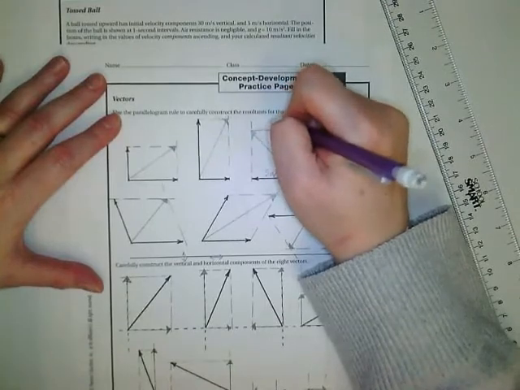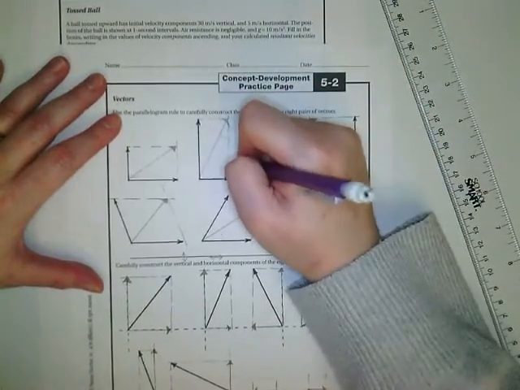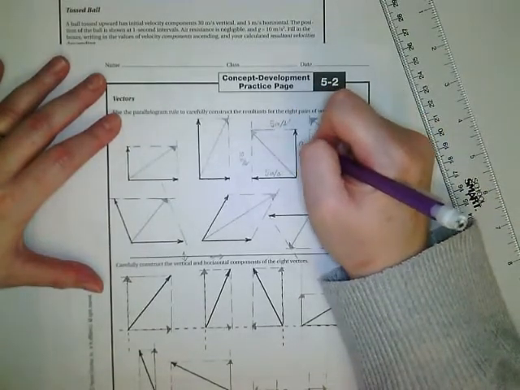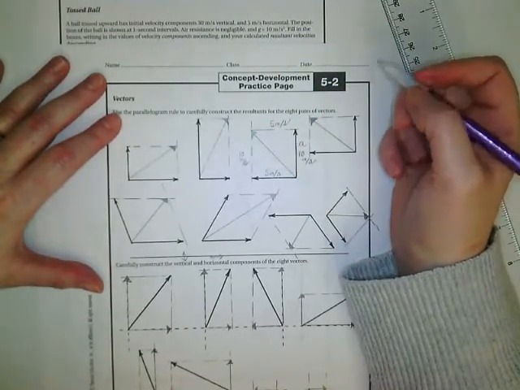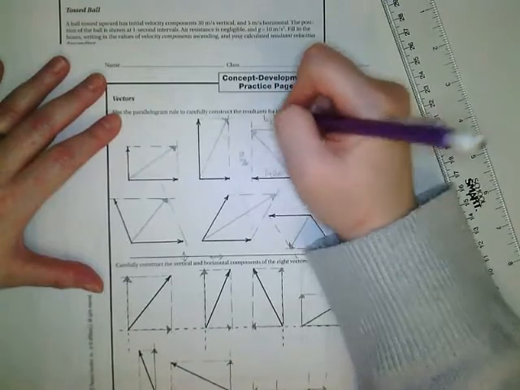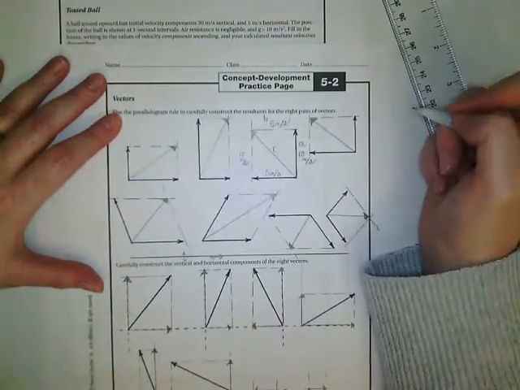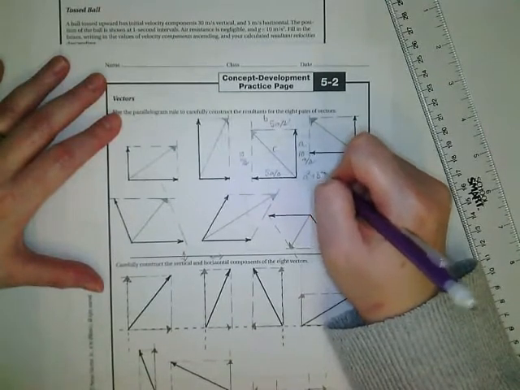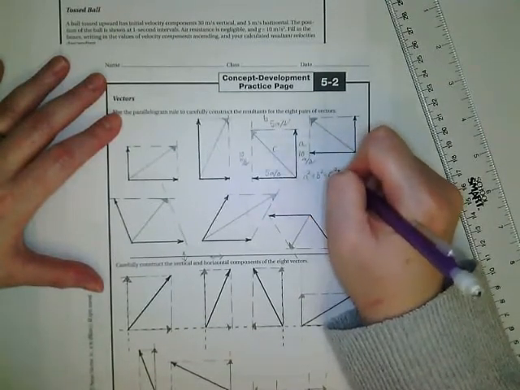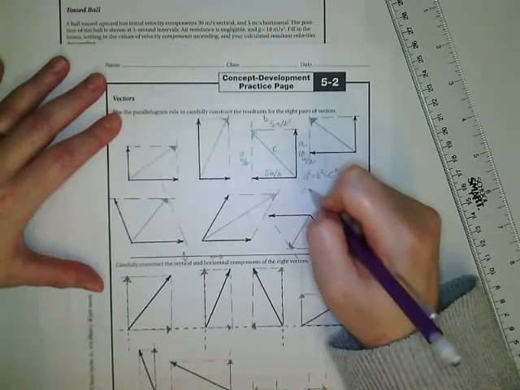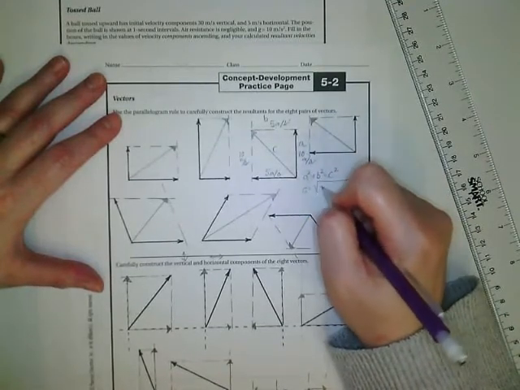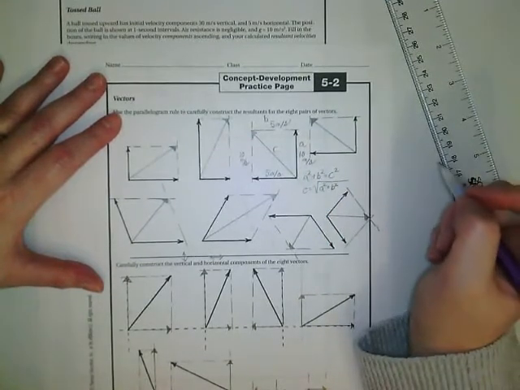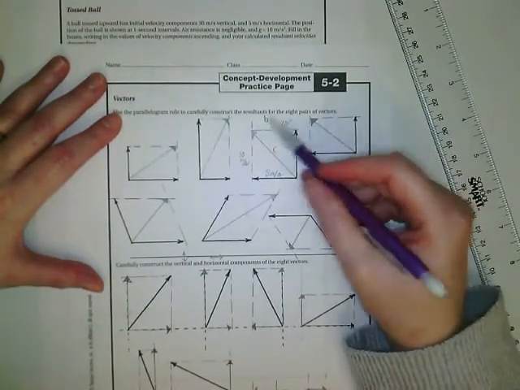If this is leg A of my triangle, and this is leg B, to figure out this resultant C, I can use the Pythagorean theorem. A squared plus B squared equals C squared. To figure out C, I'm going to do the square root of A squared plus B squared.